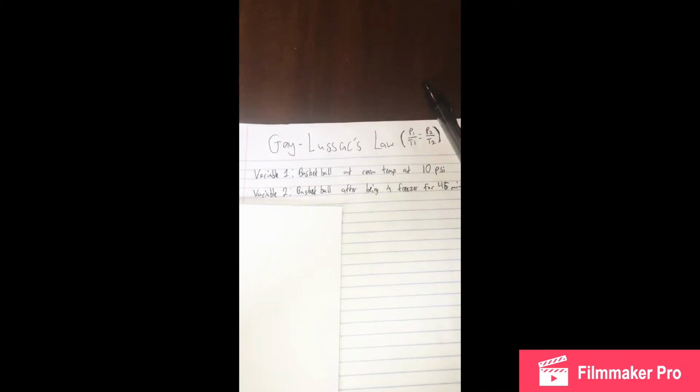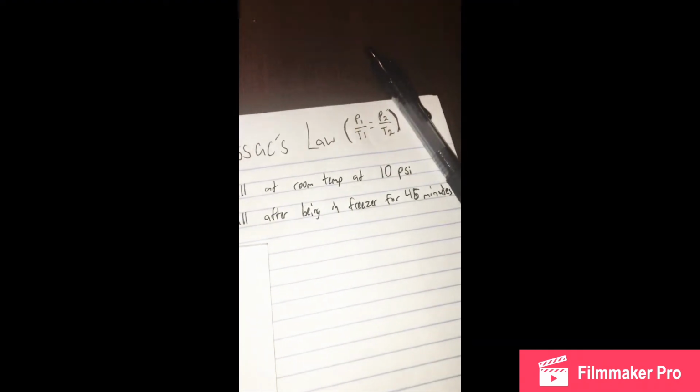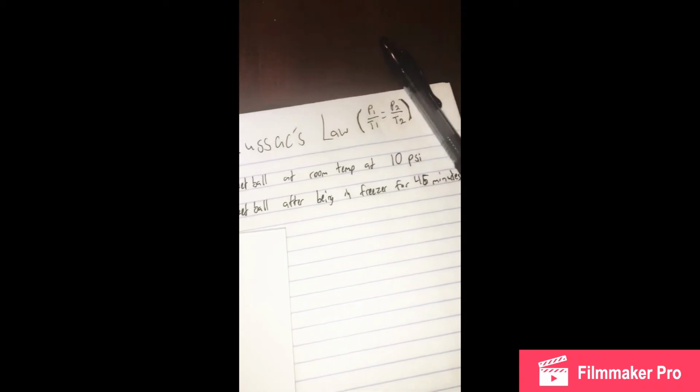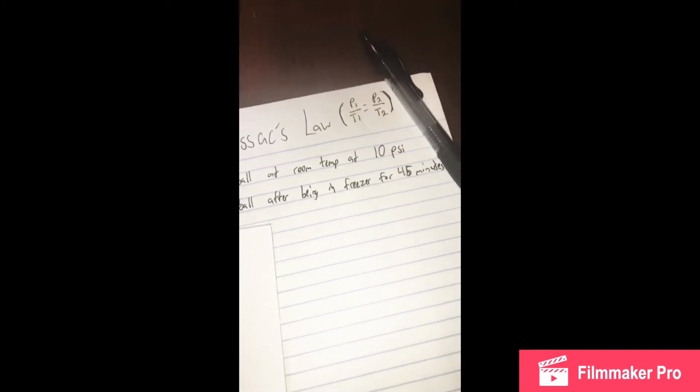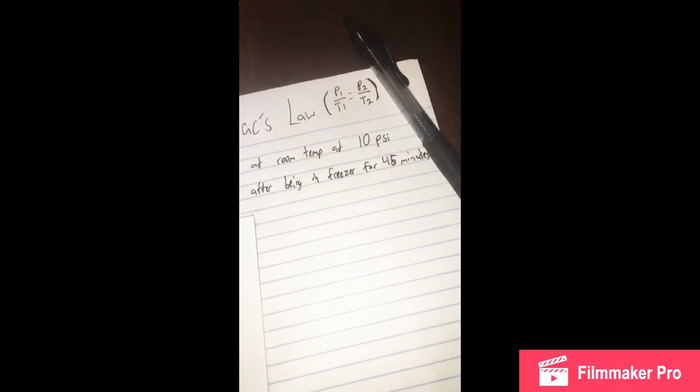This is SJ23 Mr. Ahmed's Chemistry 2 Gas Law Project. The law I'm going to be doing today is Gay-Lussac's law. It states that P1 over T1 equals P2 over T2. Variable 1, which is P1 over T1, is the basketball at room temperature at 10 psi, or around that psi. Variable 2, the basketball after being in the freezer for 45 minutes.